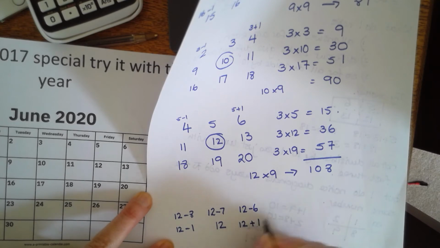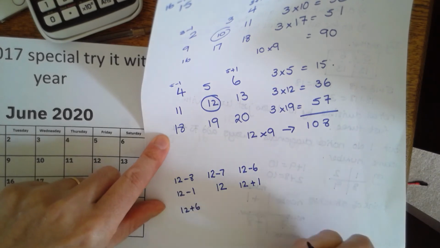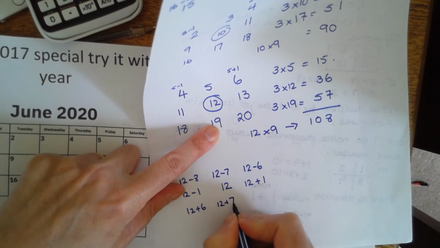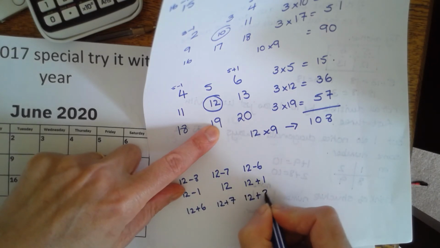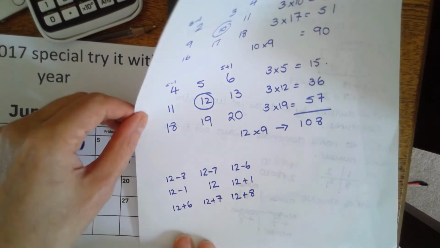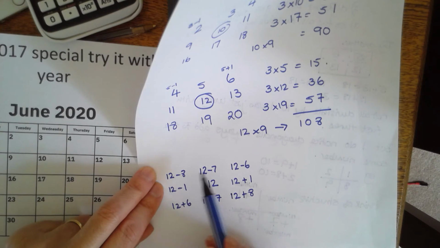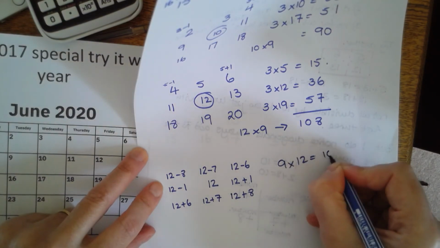This number, 13, is 12 plus 1. 18 is 12 plus 6. 19 is 12 plus 7. And 20 is 12 plus 8. So look how many 12s we've got here. We've got 1, 2, 3, 4, 5, 6, 7, 8, 9, 12. So we've got 9 times 12, which is 108.